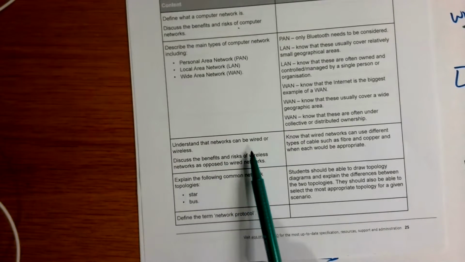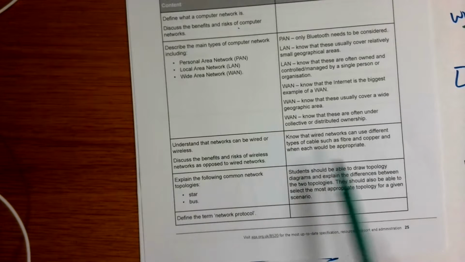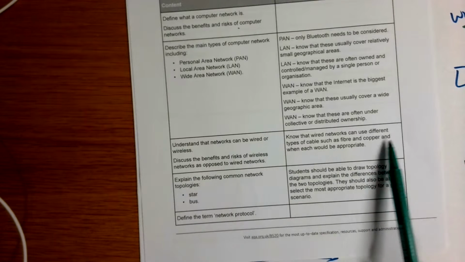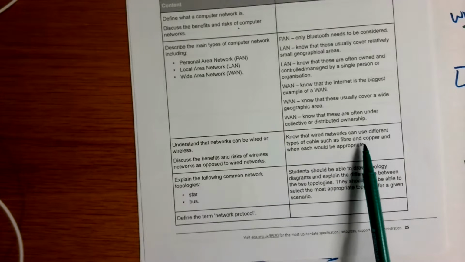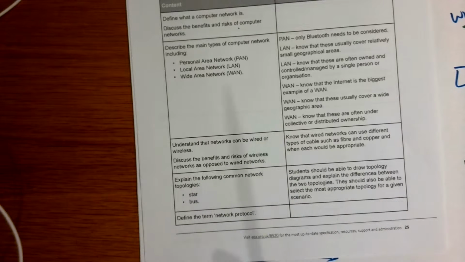Okay, that is understand that networks can be wired or wireless. So two different ways you can connect. You've got fiber and copper cable, so you've got the two different types of cable we talked about, and then some of the benefits and risks. Okay, I'll explain the two common network topologies.